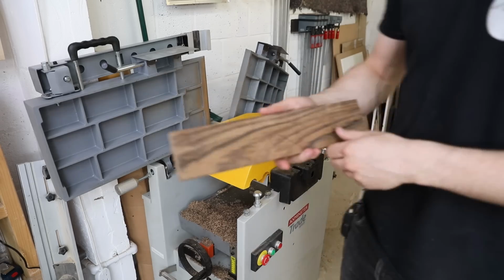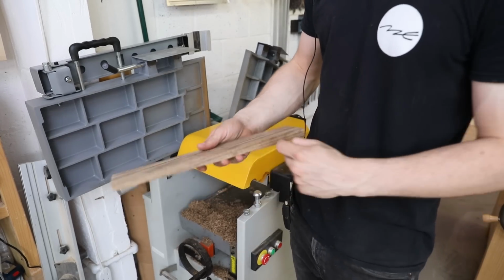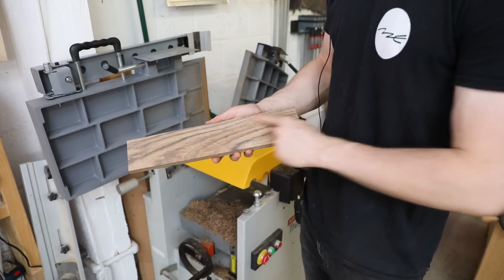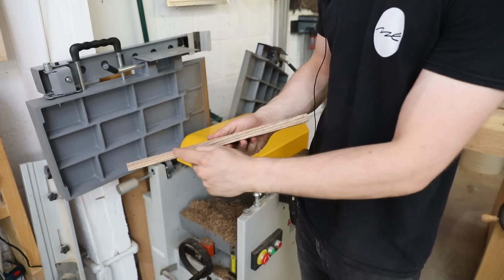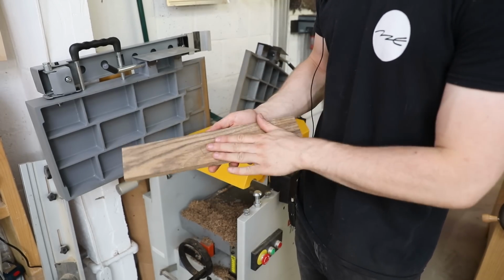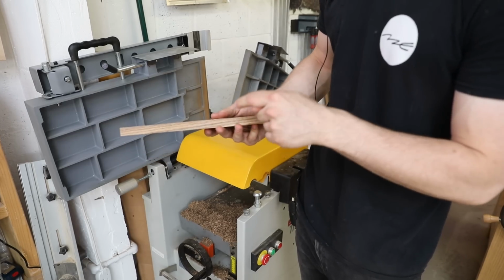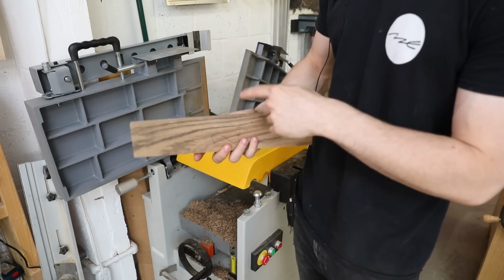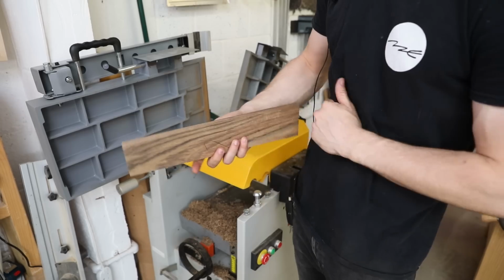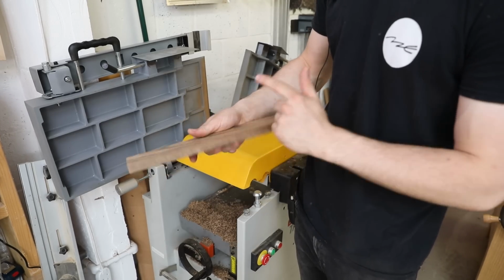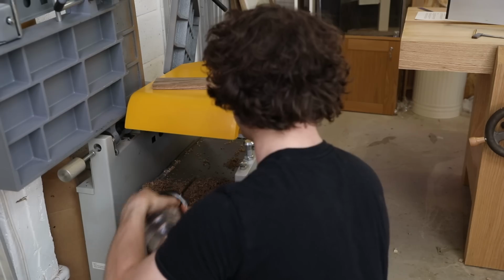So what I've done on this timber is labelled a face side and a face edge, because I'm happy that this side's perfectly flat and I'm happy that this side is perfectly square to that. So whenever I put this through the thicknesser now, I need to make sure that either the face side or the face edge is pressed down on the bed, and the cutter block is either taking off the opposite edge or this edge here, which doesn't have any of the markings on them.